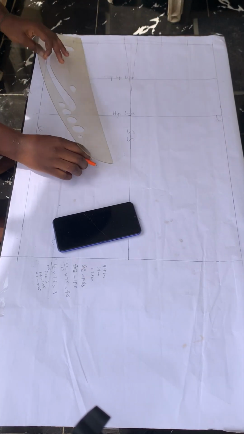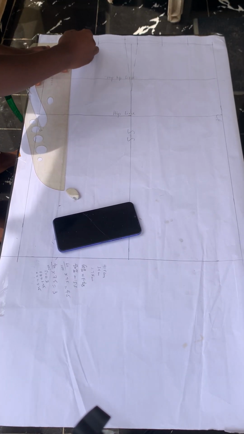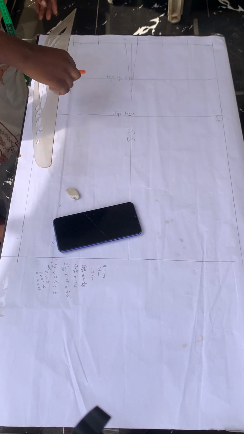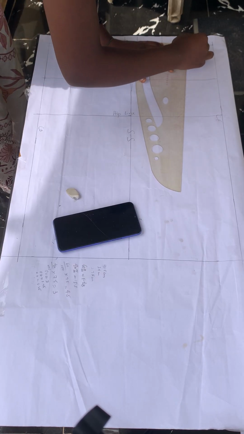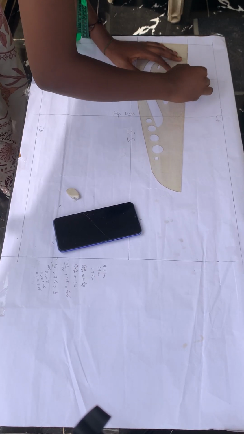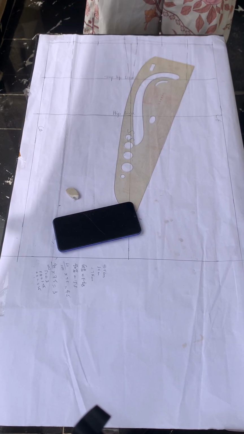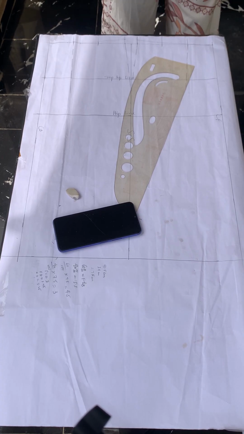And you're also coming down here with a slight curve. And for the front we have 1.25. Get the midpoint of it.